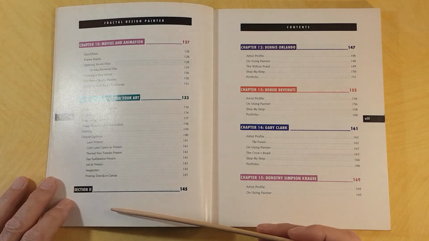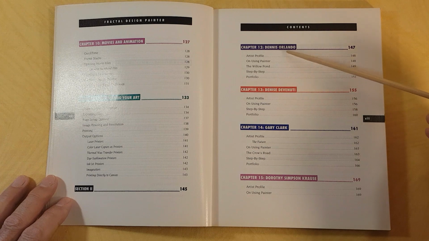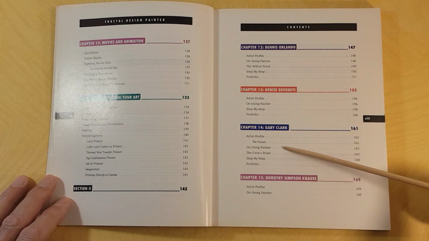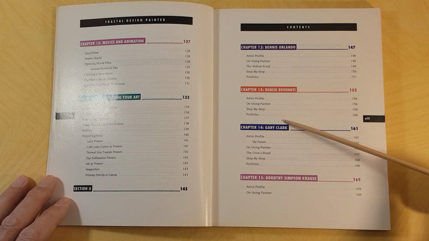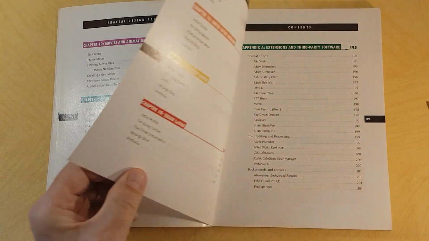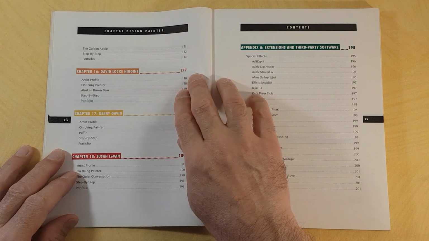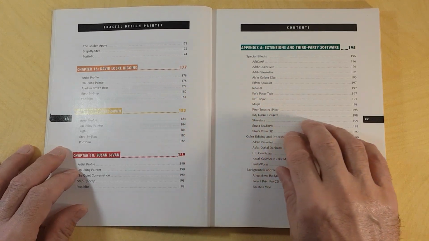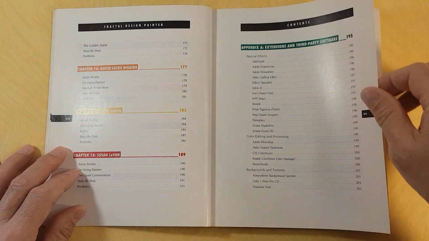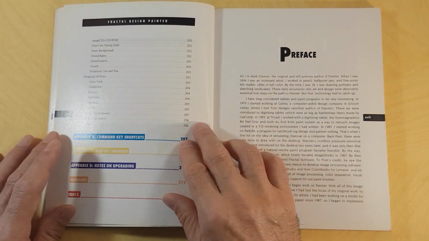Then we have section 2, in which we will be seeing some of the artists that are working with a painter. And it will be more or less all what we have in this book.